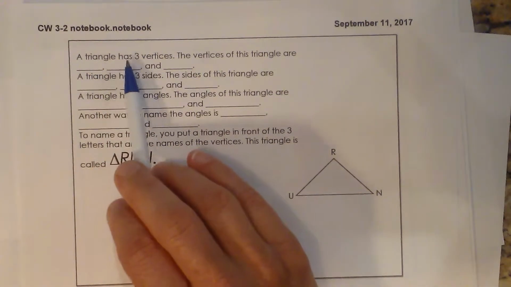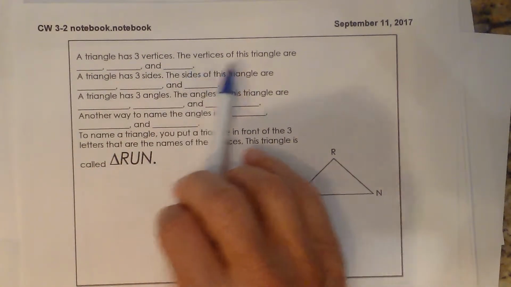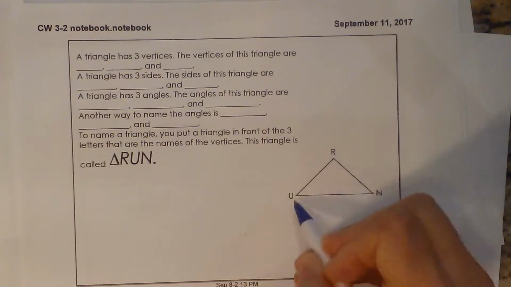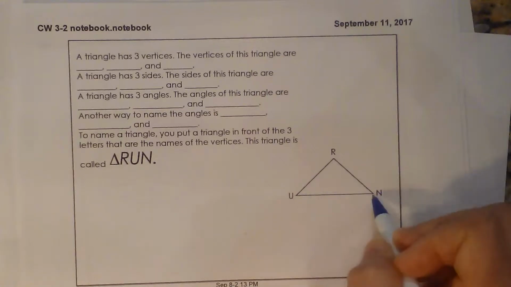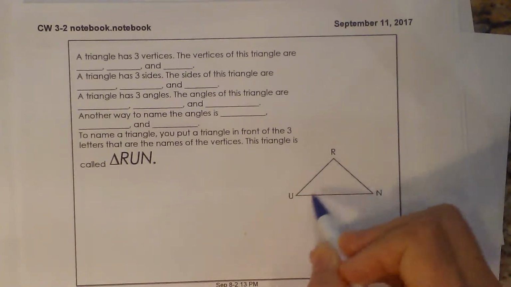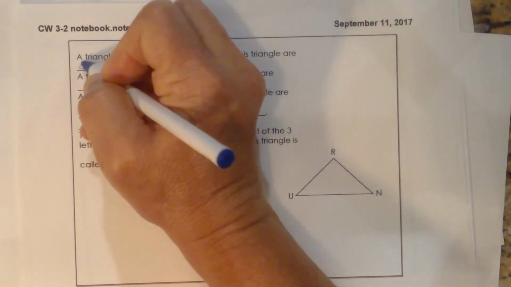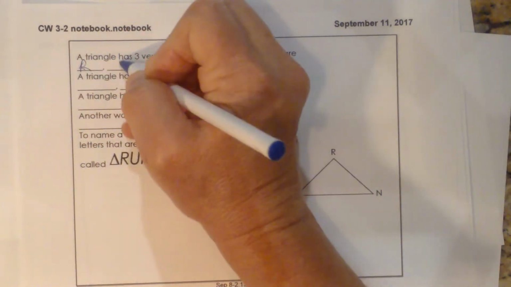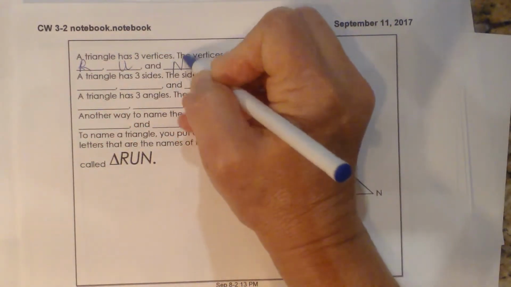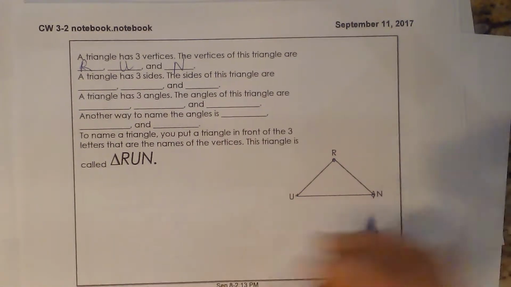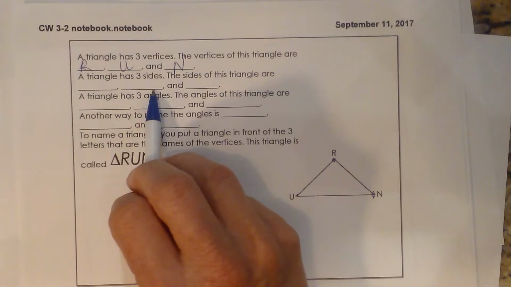A triangle has three vertices. The vertices of the triangle are, well, let's look at this one. We have a triangle RUN. Vertices just means the corners, or where two sides meet. So our corners are R, U, and N. There are these points on the triangle. The triangle also has three sides.